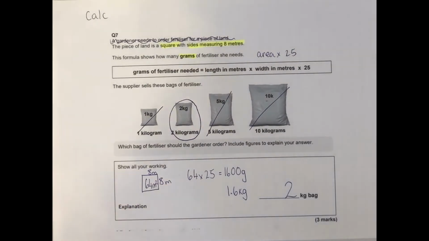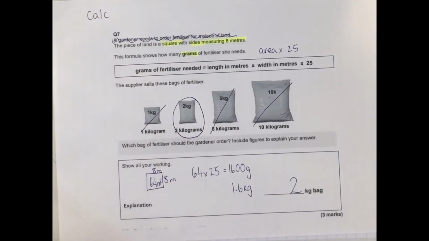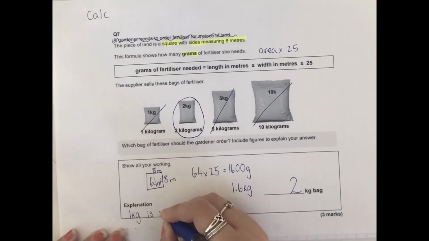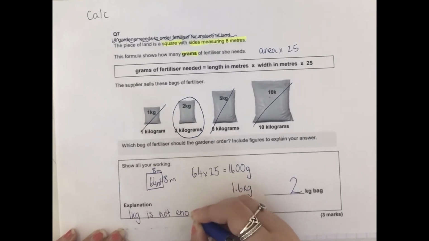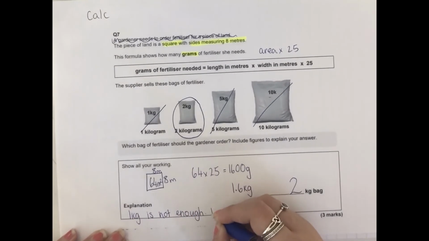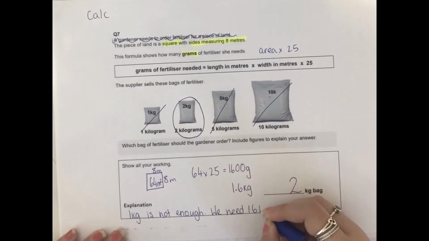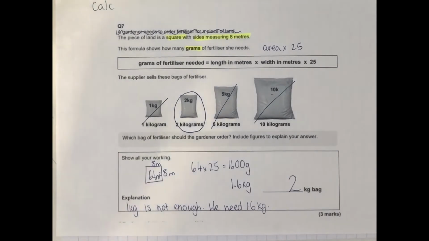Okay, my working and my explanation is all here. I've shown you how I've worked it out. I've done this conversion and that justifies having the 2 kilogram bag. Okay, you can then in your explanation just say 1 kilogram is not enough. We need 1.6. Okay, so the 2 kilogram bag is the most appropriate one.